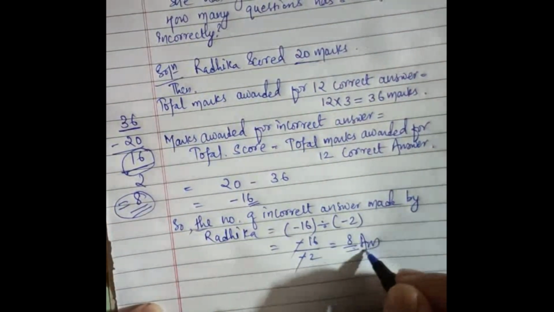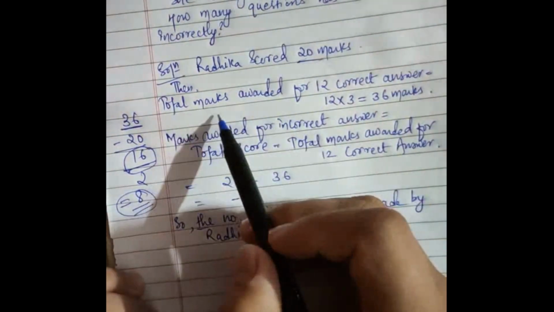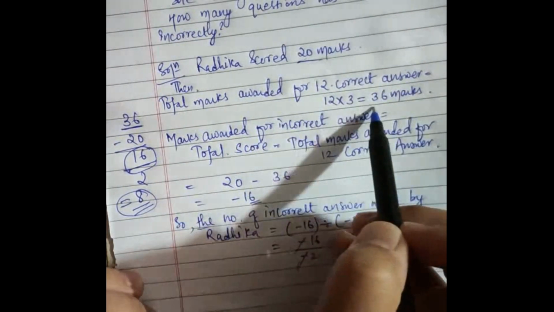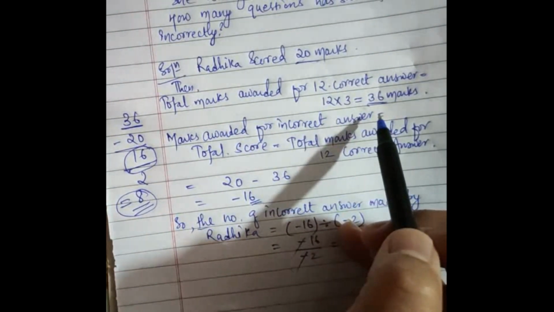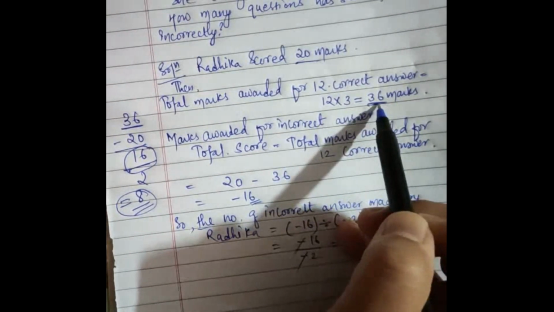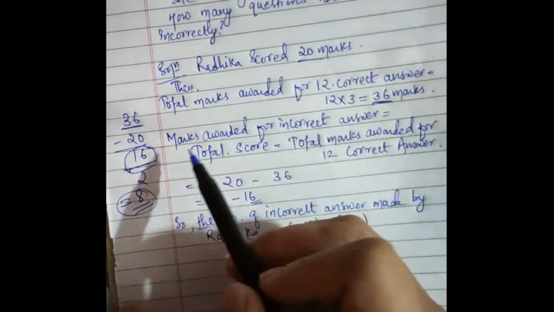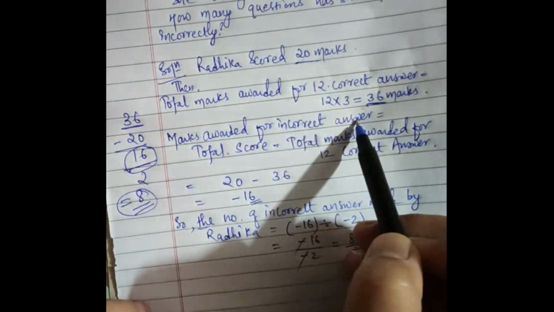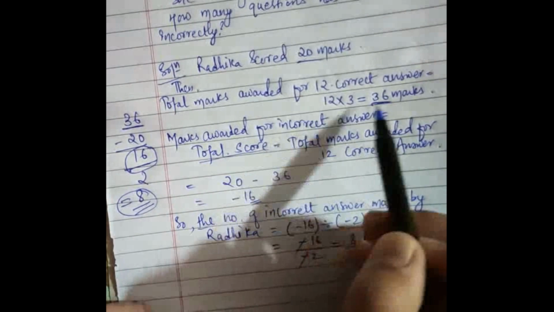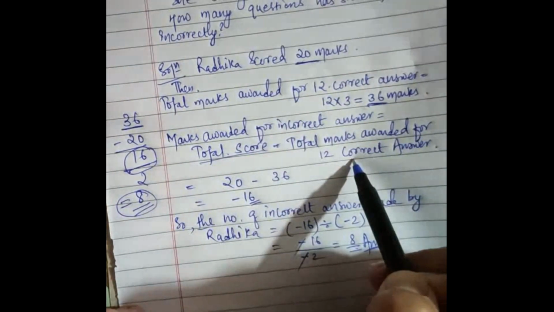So this is the way to do. Alright. I'm explaining again. Total marks awarded for 12 correct answers was 36. Suppose if there were no marks for incorrect answers, then she was supposed to get 36. Alright. Okay. So marks awarded for incorrect answers is total score, what she has scored, minus total marks awarded for 12 correct answers.